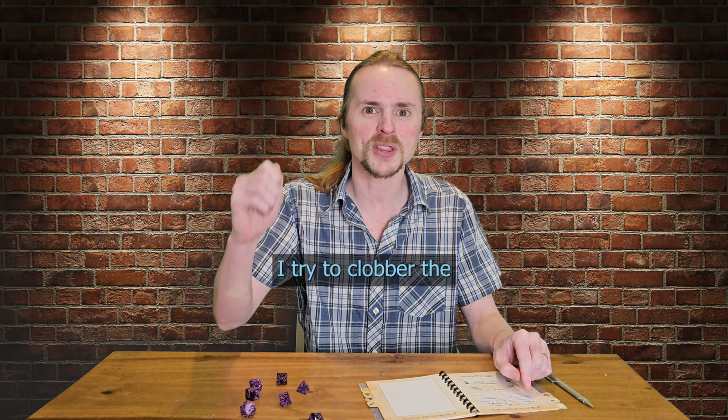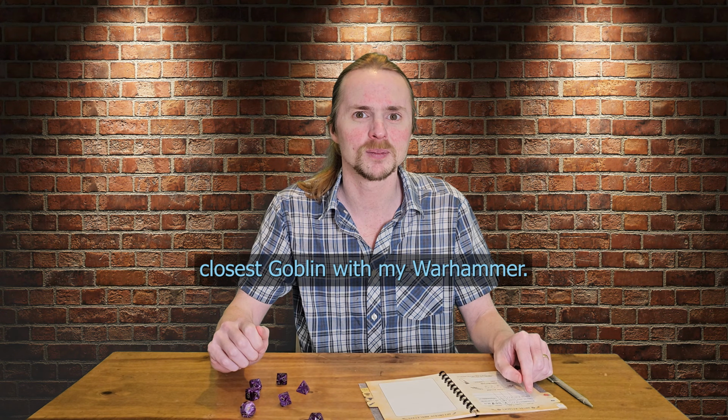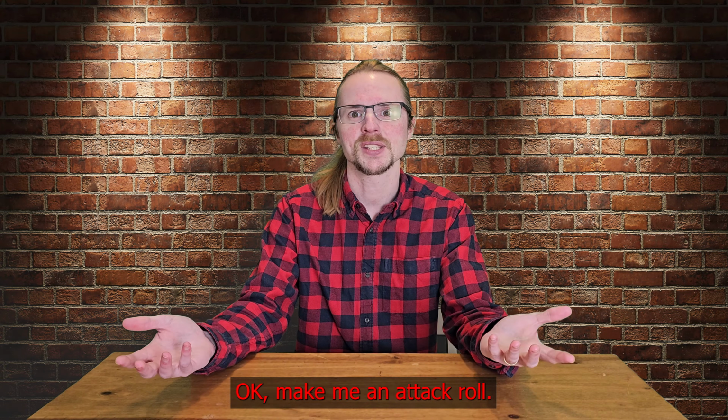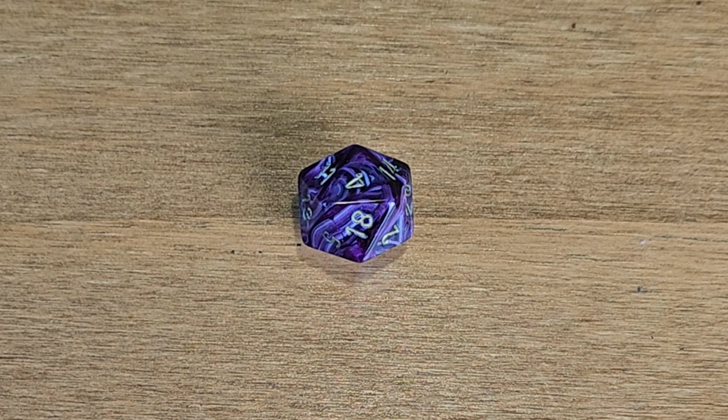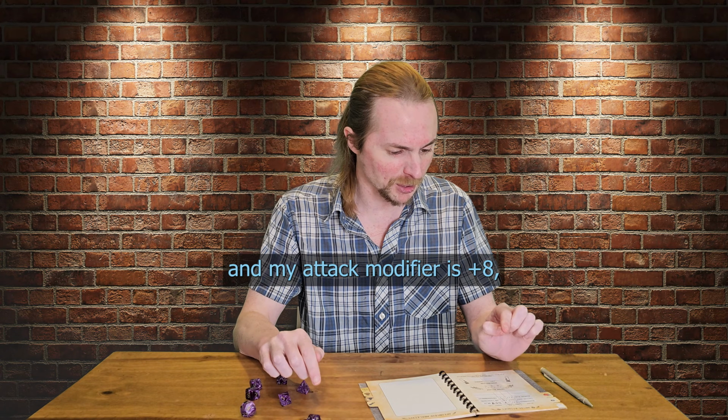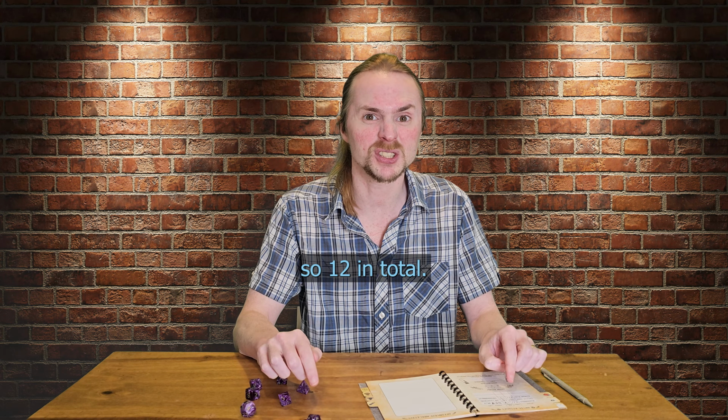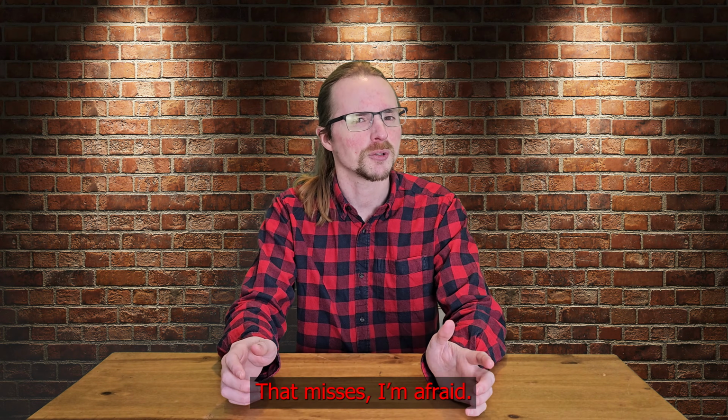I tried to clobber the closest goblin with my warhammer. Okay, make me an attack roll. I rolled a 4 and my attack modifier is +8, so 12 in total. That misses, I'm afraid. Better luck next time.